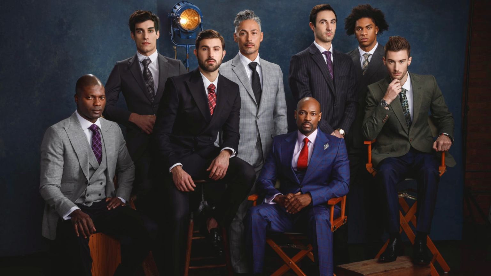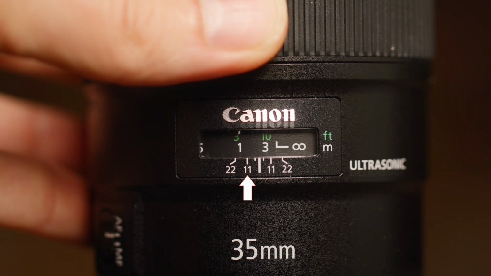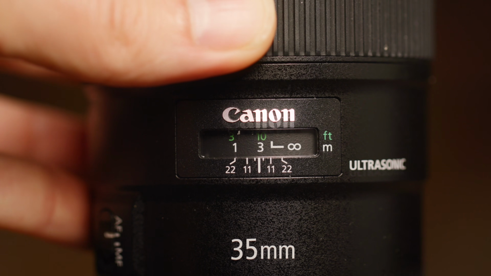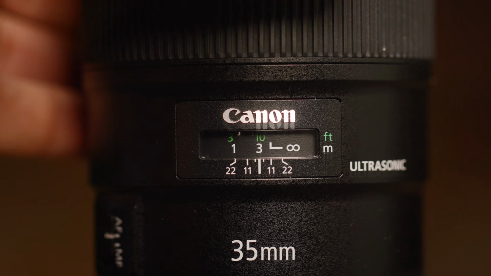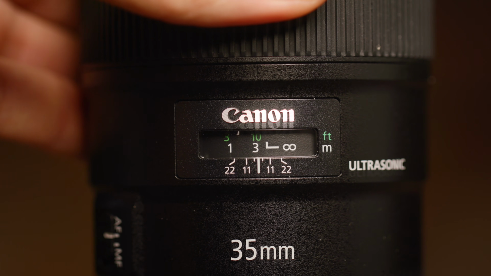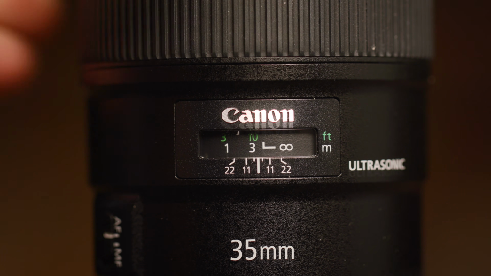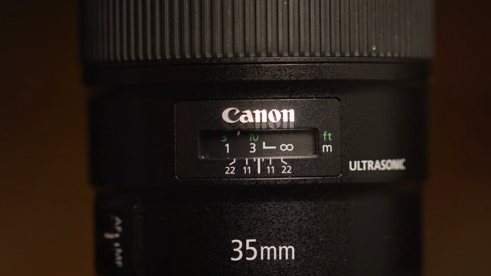Another way to plan a shot is that some lenses have focus scales, like my Canon EOS 35mm f1.4. If you wanted to shoot a group photo, the scale shows you that at f11, everything between infinity and about 6 feet can be in focus. These little tick marks indicate the depth of field for f8, and if you manually focus here, everything between 10 feet and infinity will be in focus.